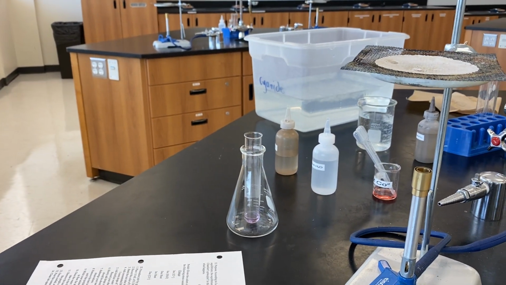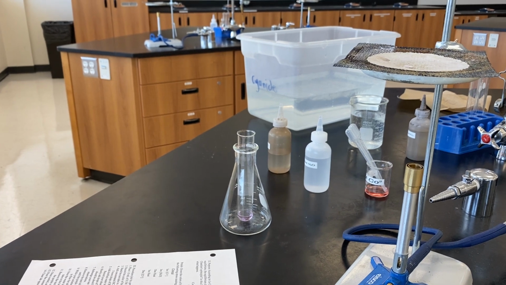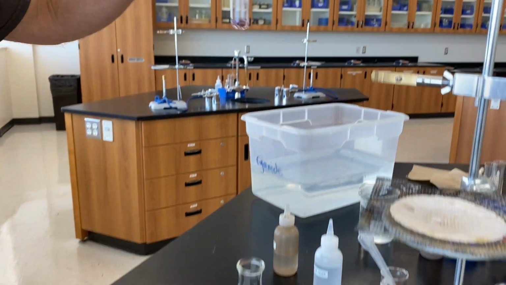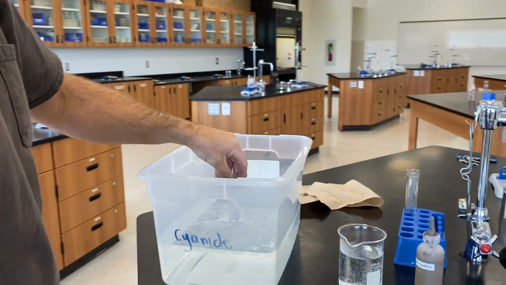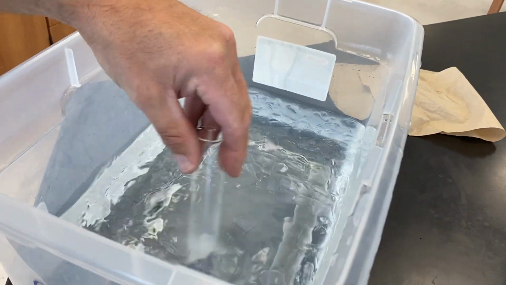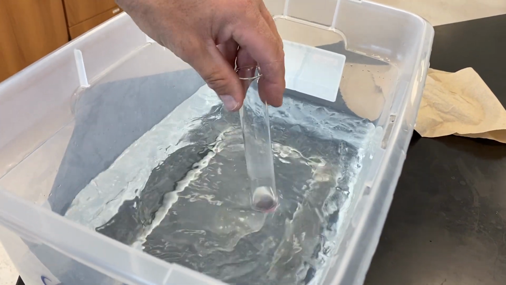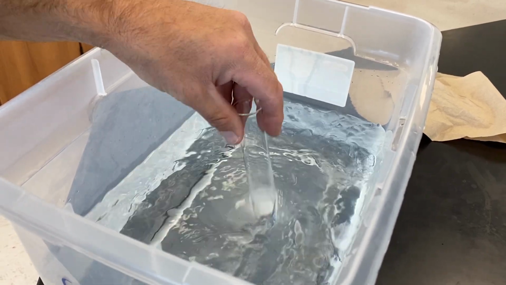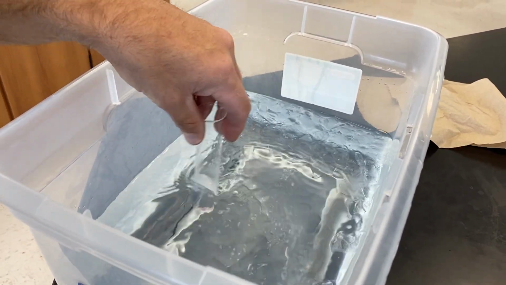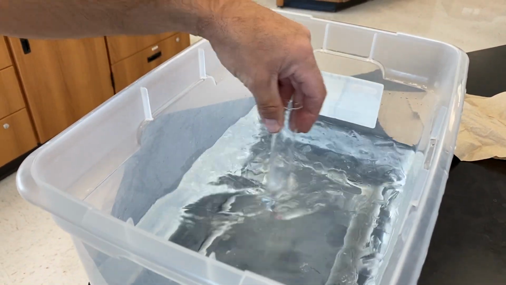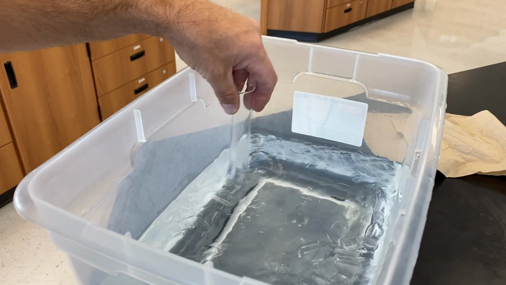We're now ready to get into step 7 and beyond, where we start to look at temperature changes. So in step 7, we are going to put this test tube in an ice bath. Swirl that around a little, get into that ice.